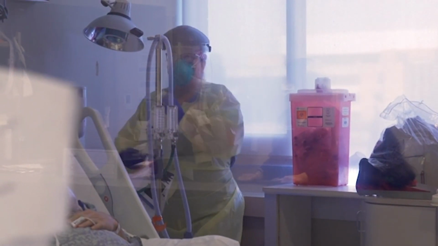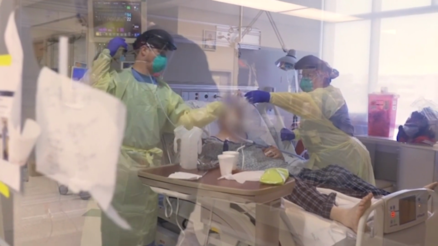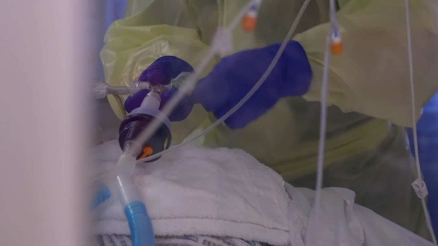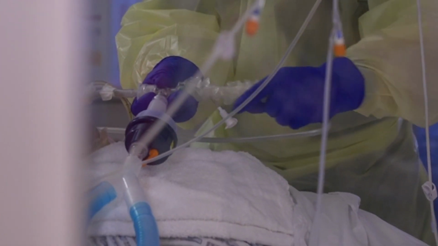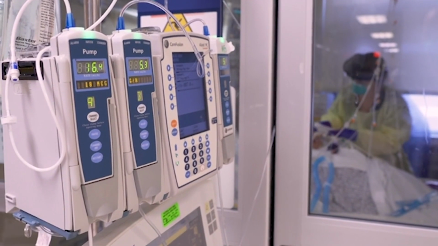Acute respiratory distress syndrome, or ARDS, is a life-threatening lung injury that results in dangerously low levels of oxygen in the blood, also known as hypoxemia. ARDS has been a known symptom of pneumonia, influenza, and now COVID-19.